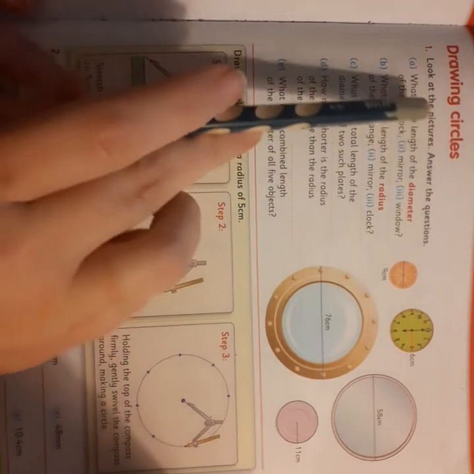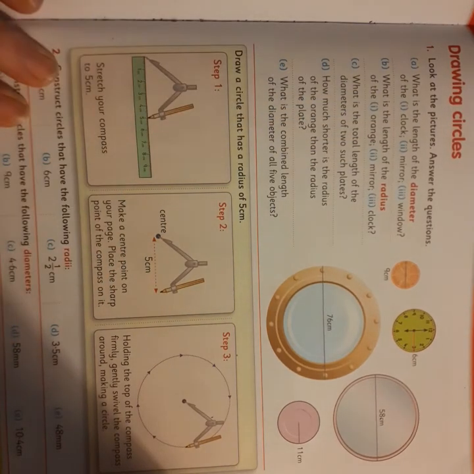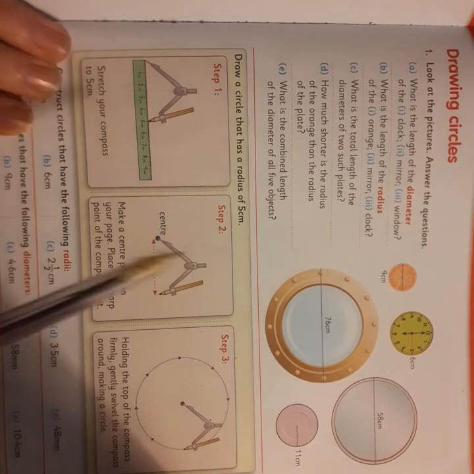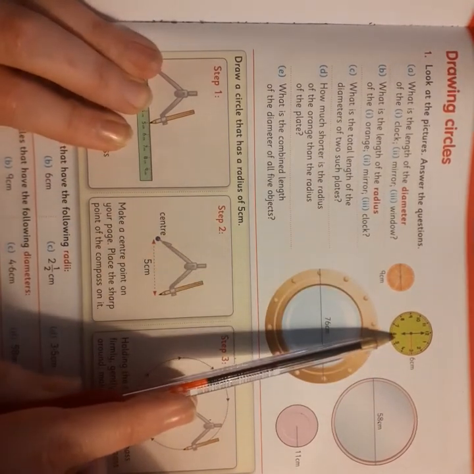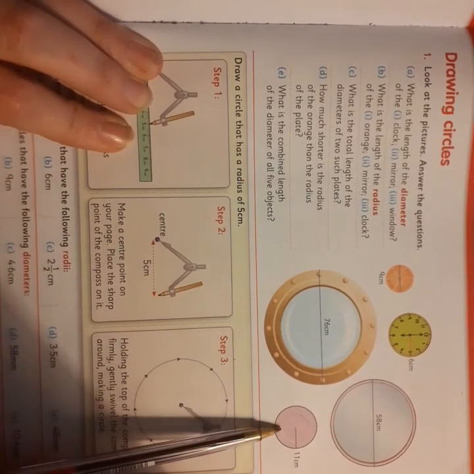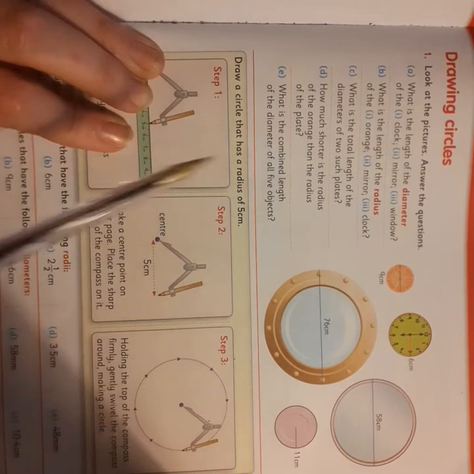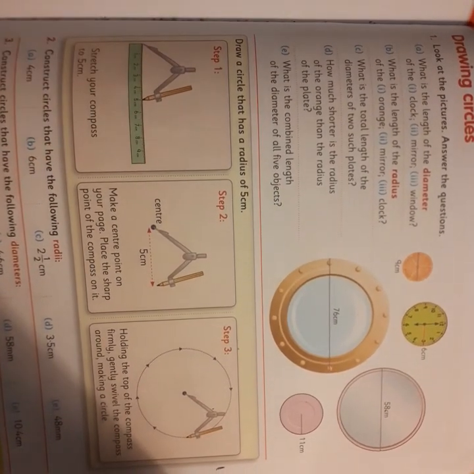Okay, so next we're going to have a look at page 149. In page 149, you had to look at the pictures and you had to answer the questions. So in the pictures, you can see an orange, you can see a clock, this is the mirror, a window and a plate. Okay, so the first question was, what is the diameter of each of the following?